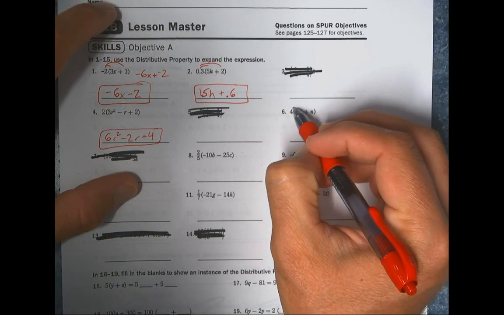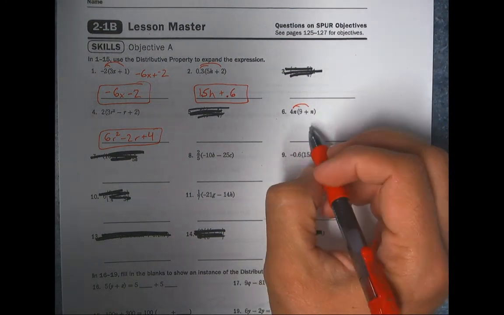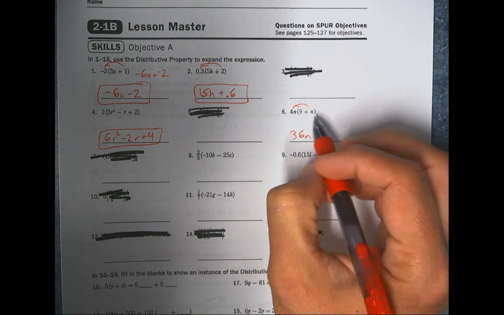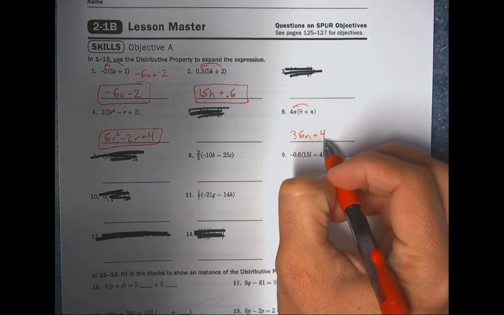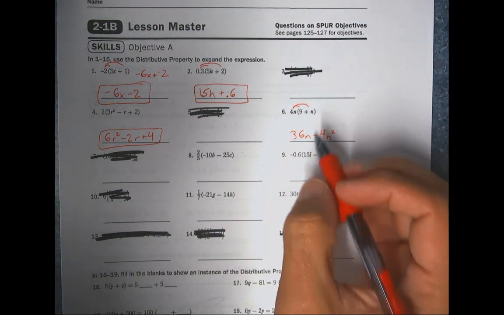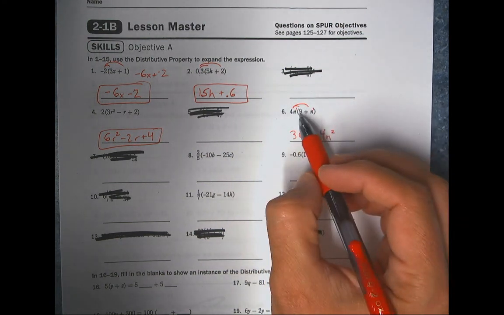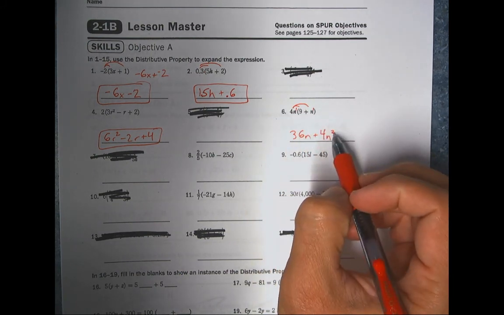Okay, multiplying in here. 4n times 9 is just 36n. The n's going to tag along. But now we have an n times an n. We've talked about that as n squared. What you're actually doing is adding the exponents. This is an n to the first and an n to the first. So when you multiply an n times an n, you add the 1 and the 1, and we get 2, so squared.